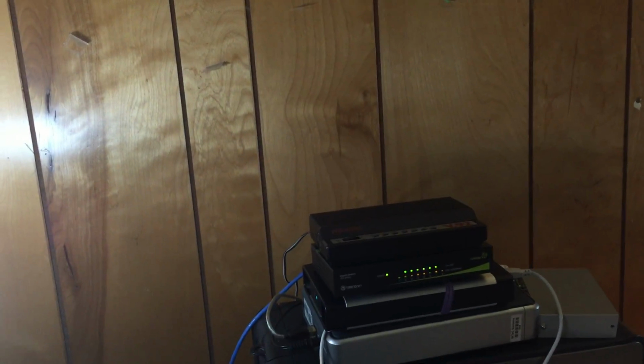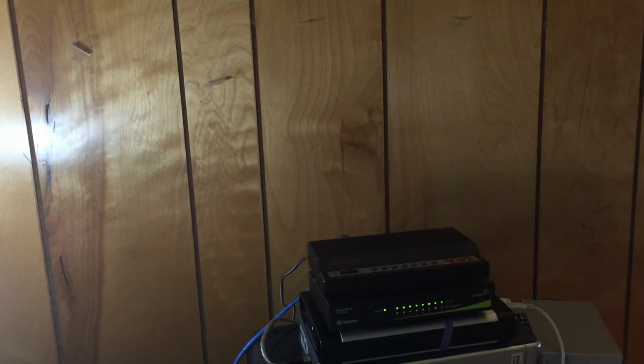Above that's another 8-port Ethernet switch. And above that is a parallel dial-up modem, which I don't use because I can't find the right driver for it.